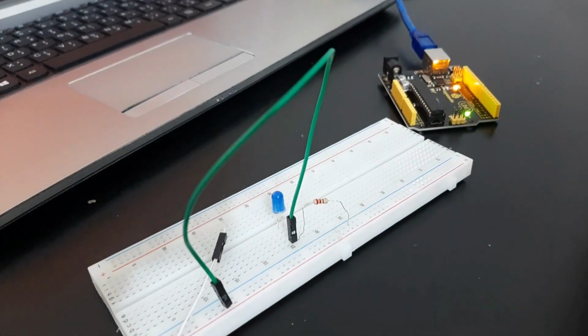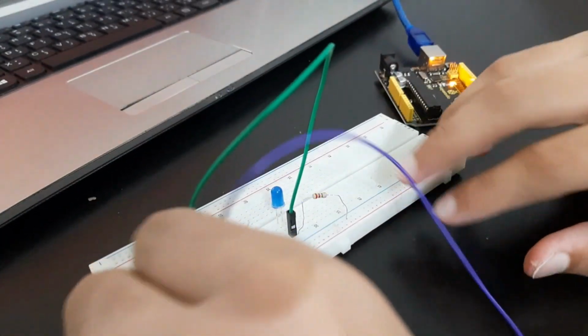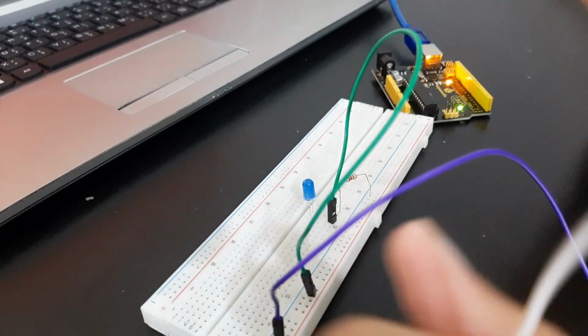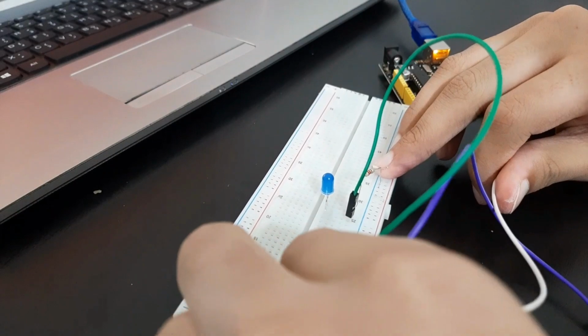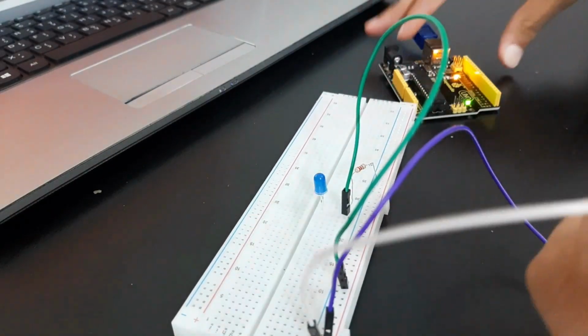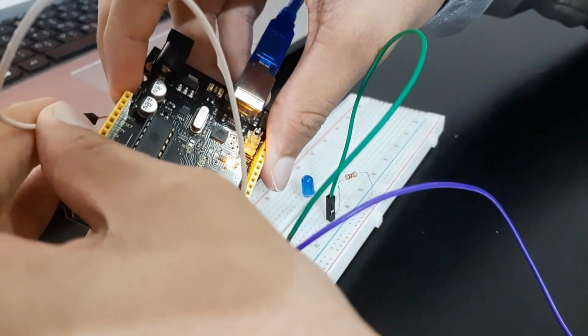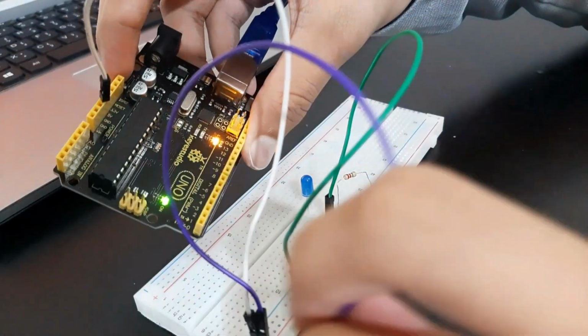We are using another jumper wire to connect the positive and negative on the breadboard. We are connecting the positive to the VCC or the 5 volt on the Arduino, and the negative to the GND.